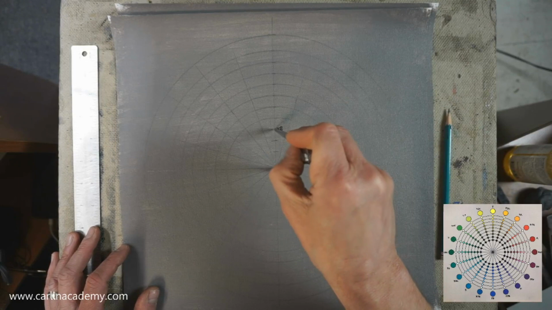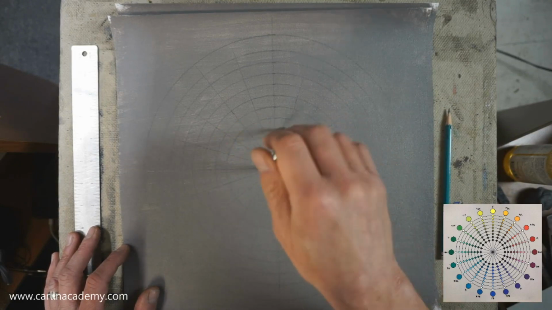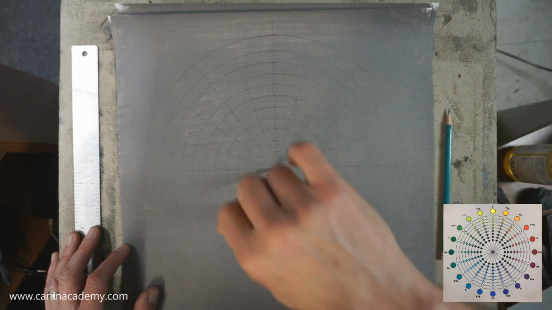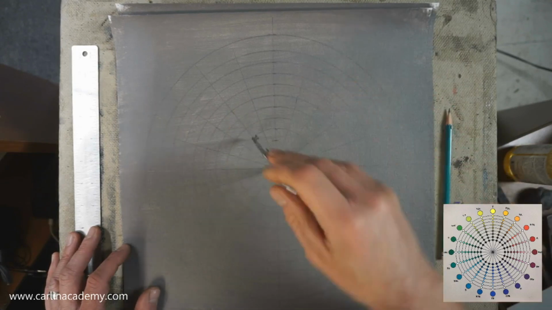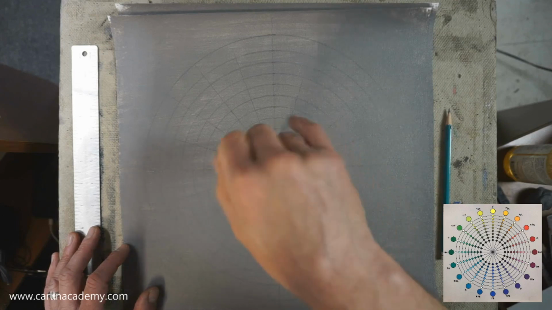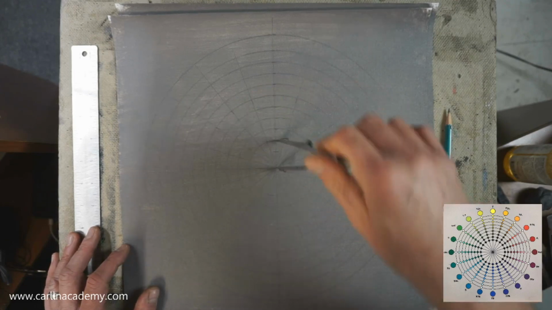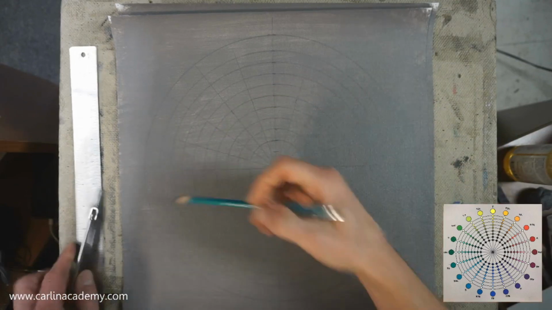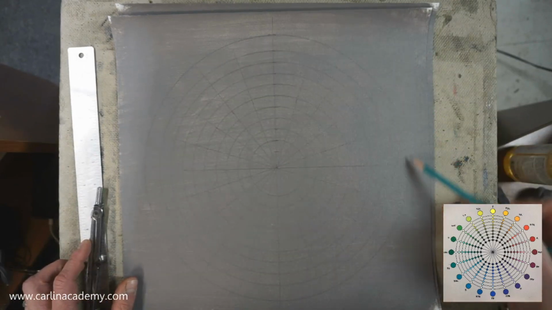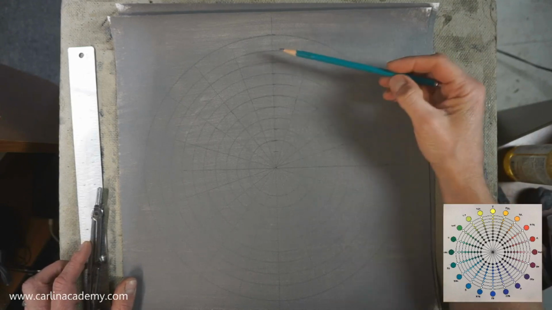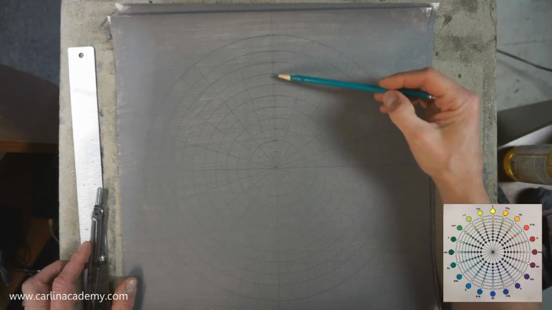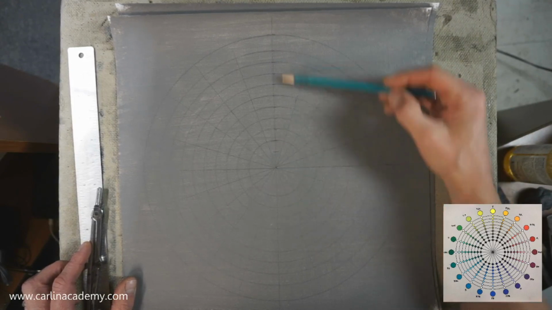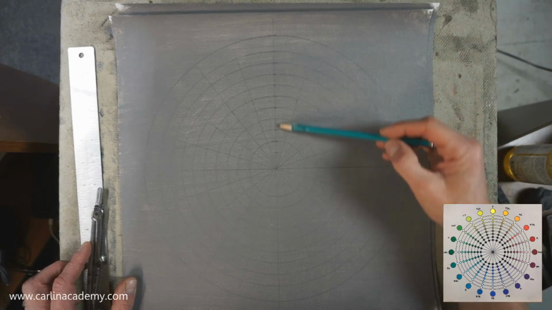Just dark enough that you can see it. If I get a little heavy-handed, it's only so that you can see it. I don't want to drop too much graphite on here or it's going to mix in with some of the paint. So by the time I get done, I should have one ring on the outside edge, that's our hue circuit, and then 9 rings on the interior. 1, 2, 3, 4, 5, 6, 7, 8, 9. What is it, 9 rings to rule them all?